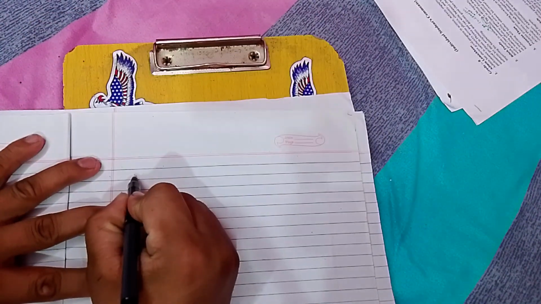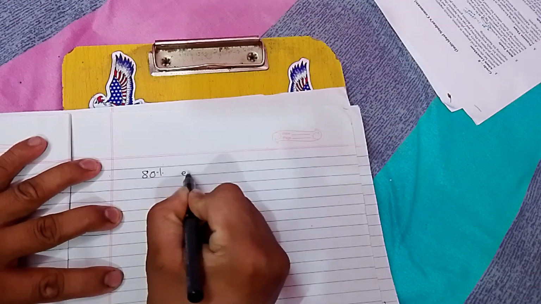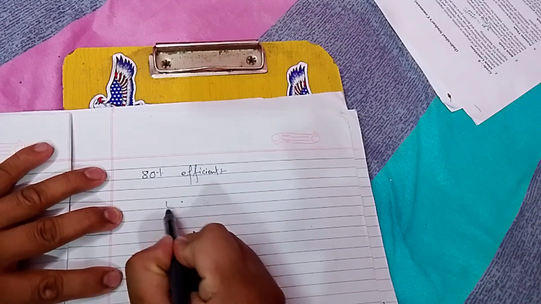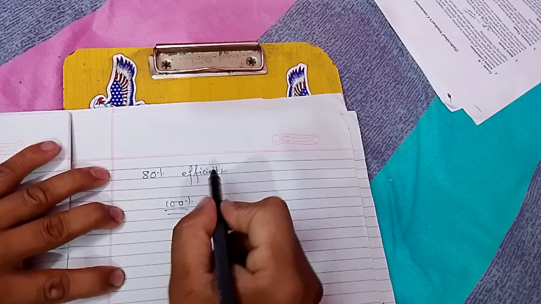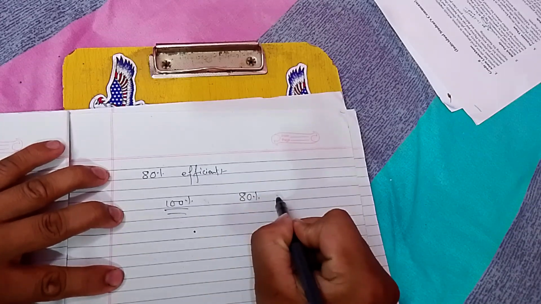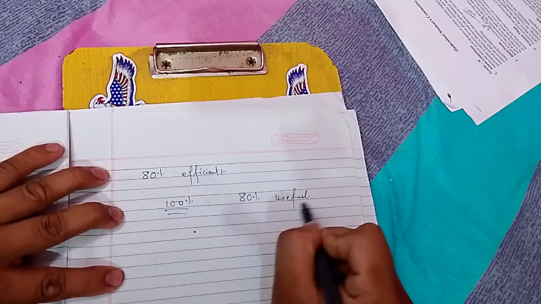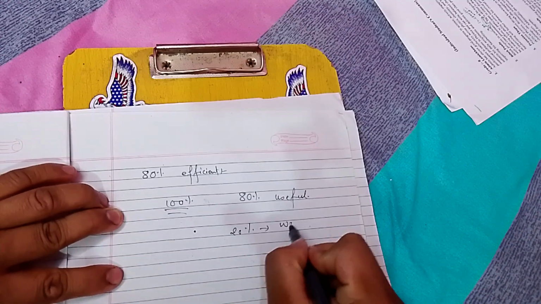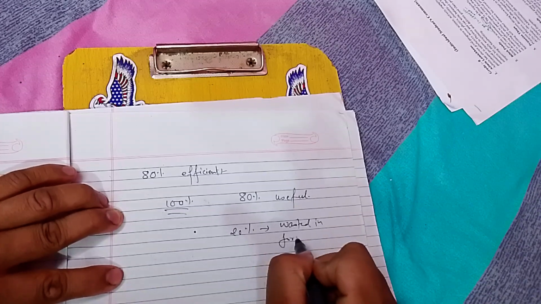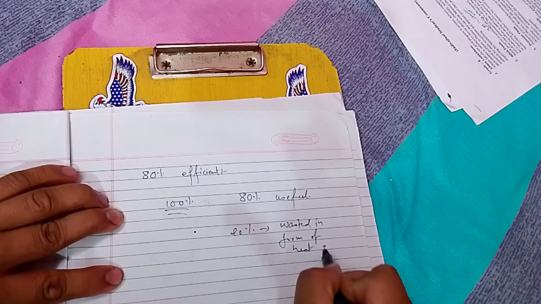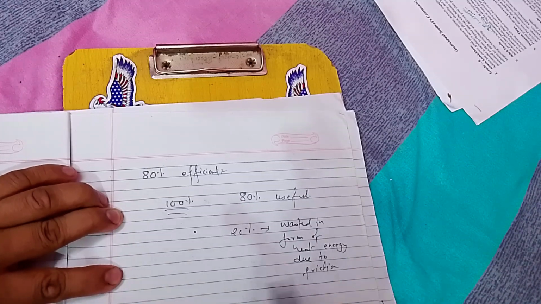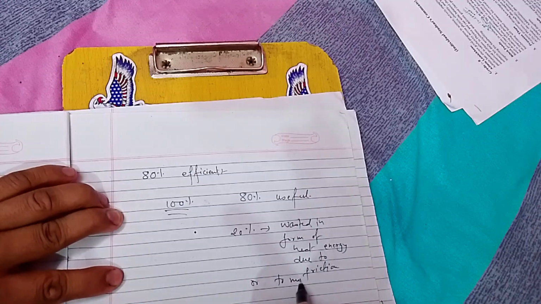If a machine is 80% efficient, what we understand is that out of 100% work done in a machine, 80% becomes useful work, and the rest 20% is wasted in the form of heat energy due to friction, or to move parts of a machine.